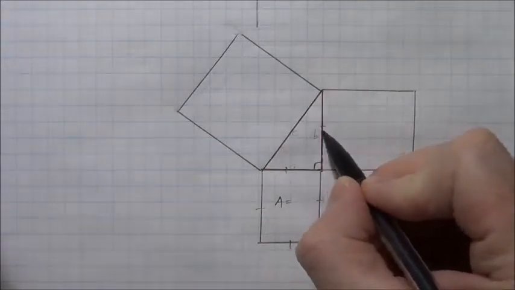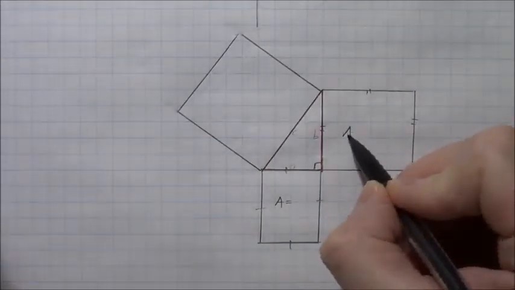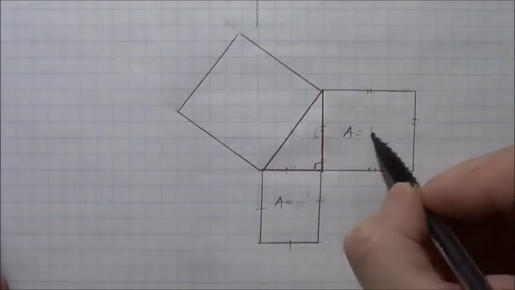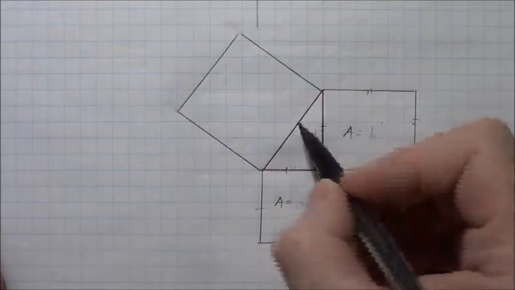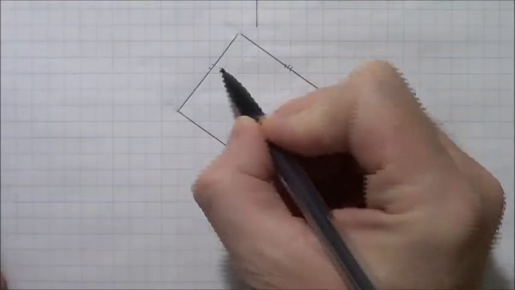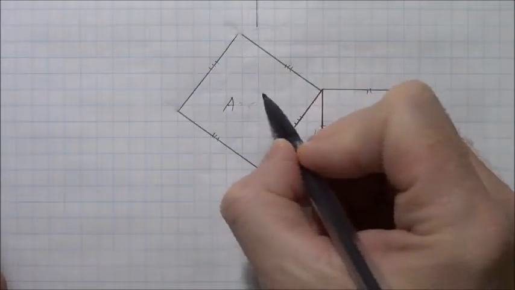And then this square up here, this area would be b squared. And this side over here would form the square that has the area of c squared.